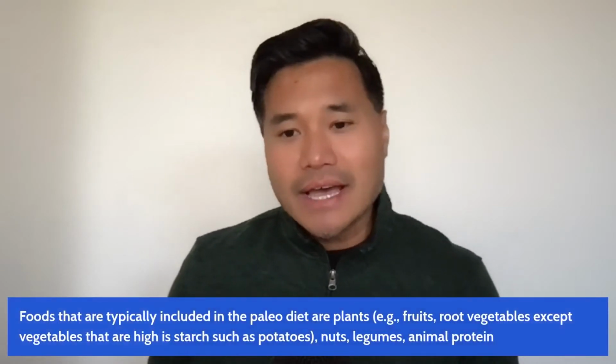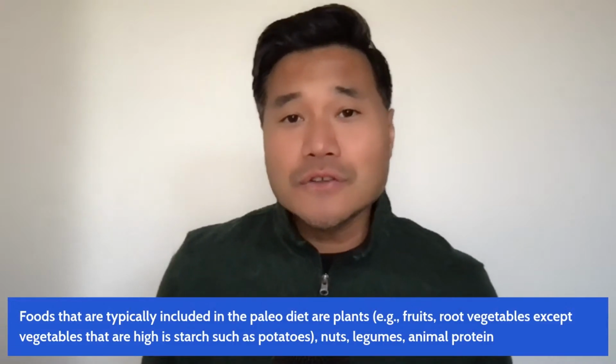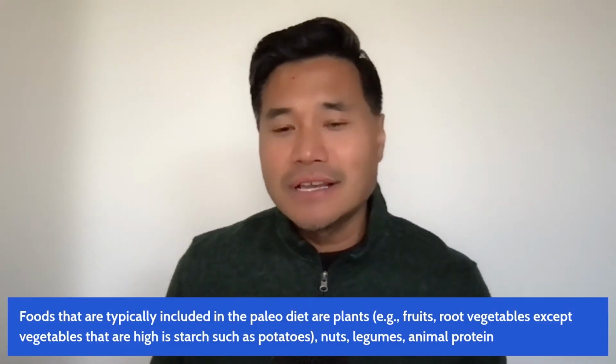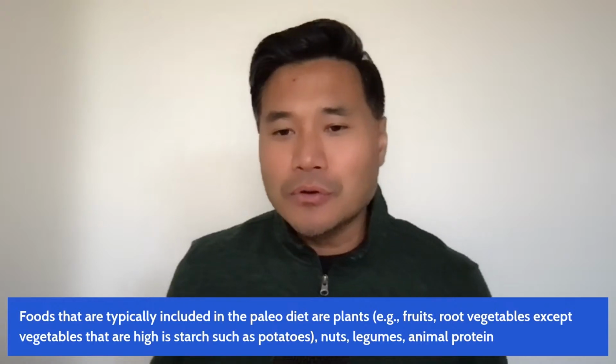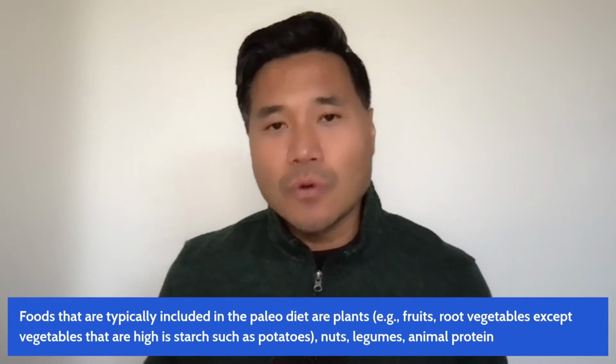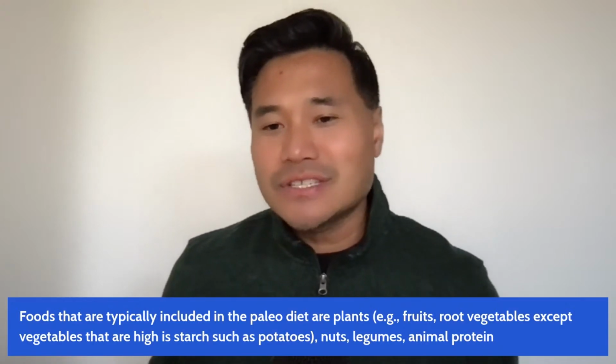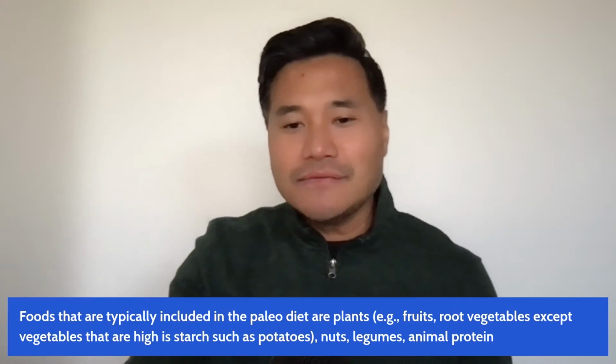So these foods included things like plants, right? So this is fruits and root vegetables. These are all vegetables except for the vegetables that are high in starch, such as potatoes. It also includes nuts, legumes, and animal proteins, which are going to be a big source for this diet, such as eggs, meat, chicken, and seafood.